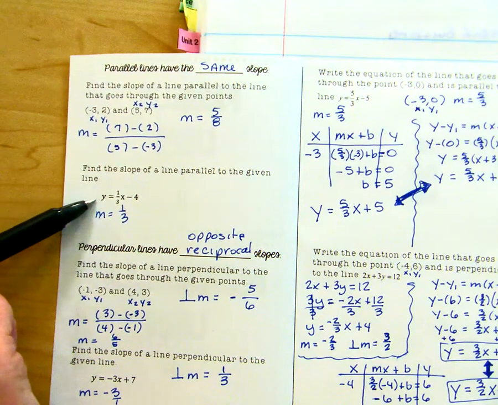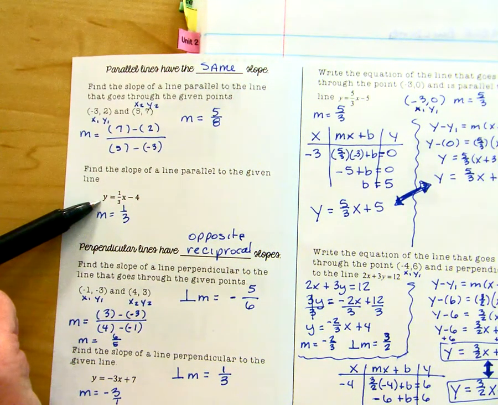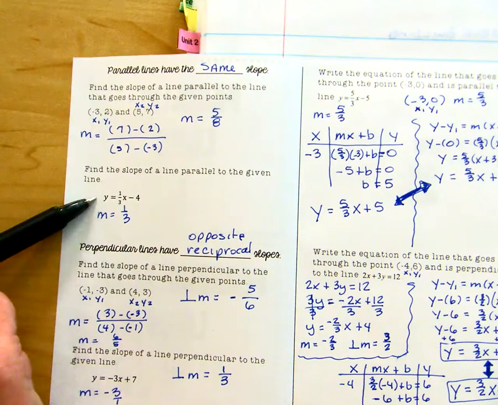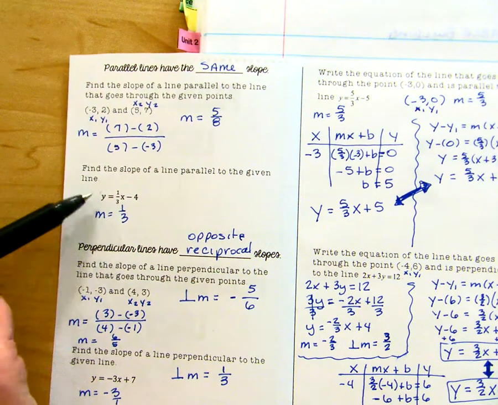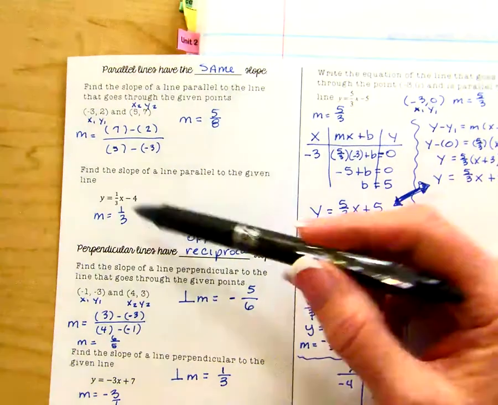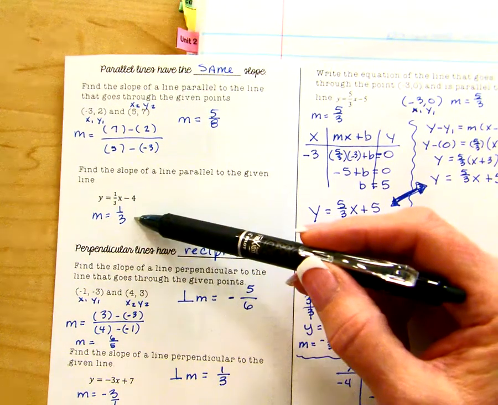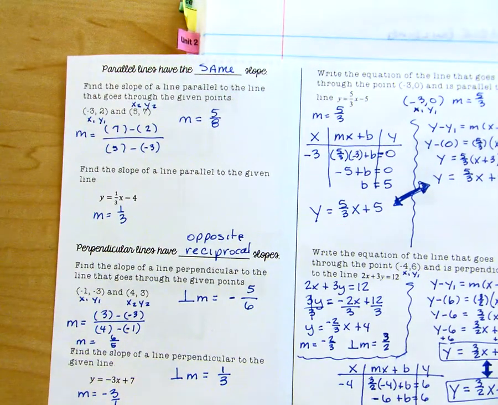We have an equation here in slope-intercept form. We want a slope of a line that's parallel to this line here, and since this slope is 1/3, the parallel line would also have a slope of 1/3.